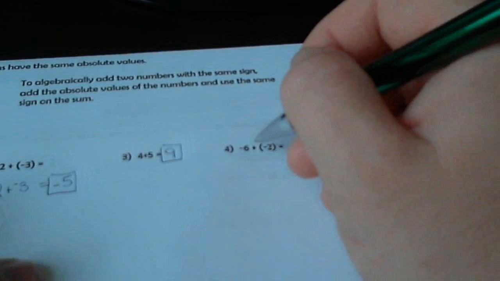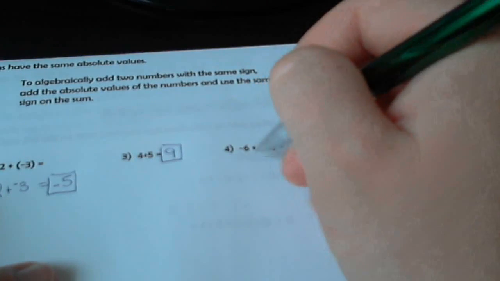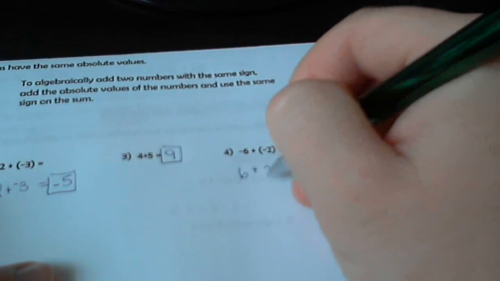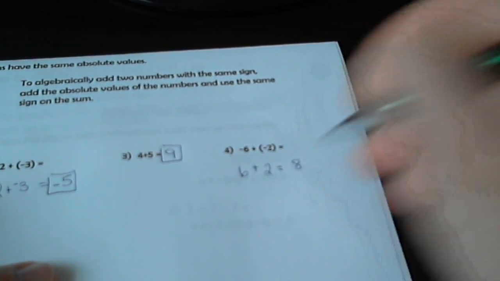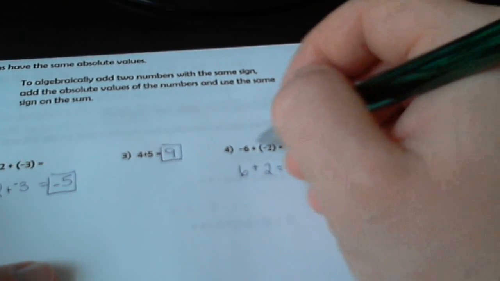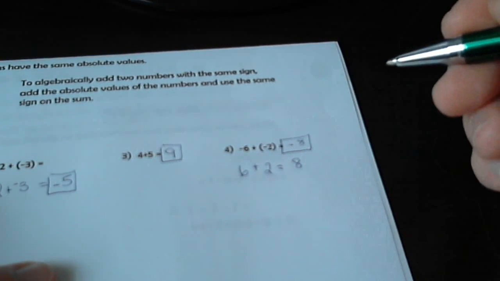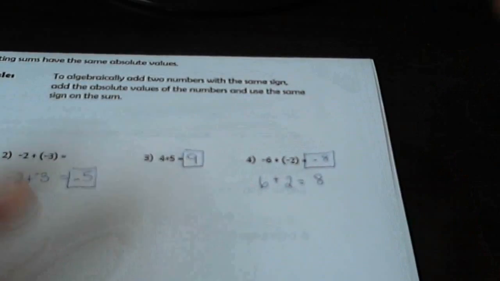Here's our last example. -6 plus a -2. Absolute value of -6 is positive 6. Absolute value of -2 is positive 2. 6 plus 2 is 8. But don't forget, we have to go back and look at the sign. So since it was negative on both of these, our answer has to be negative. Okay? Let's go to the next page.